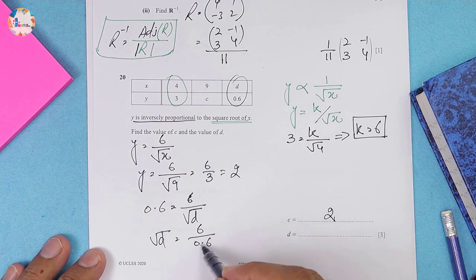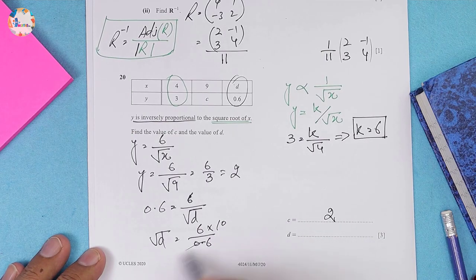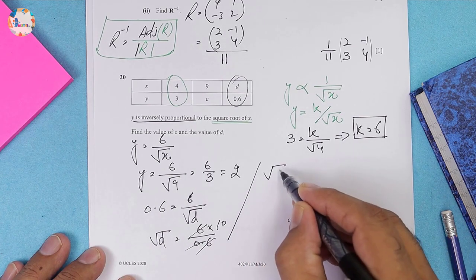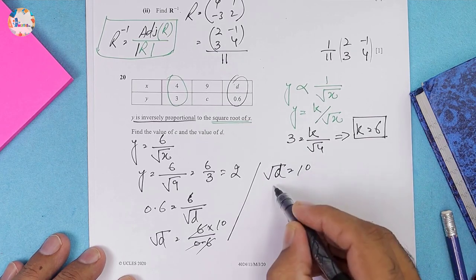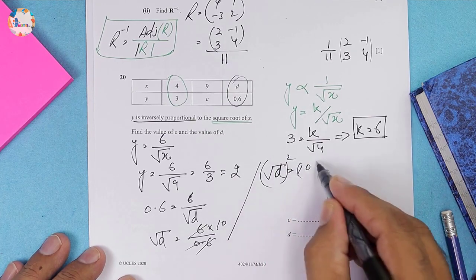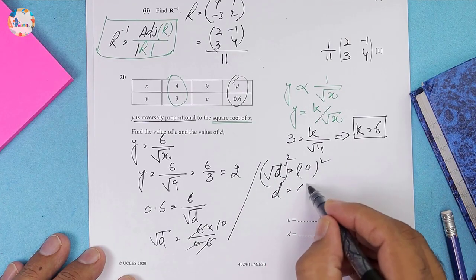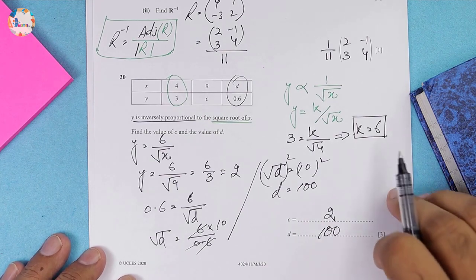How can we simplify this? The decimal we can remove by putting 10 here, and the decimal will be gone. So the square root of d is equal to 10. So taking the square on both sides, we will write d is equal to 10 into 10, which will be 100. So the answer will be 100 over here. Hopefully you understood this as well.